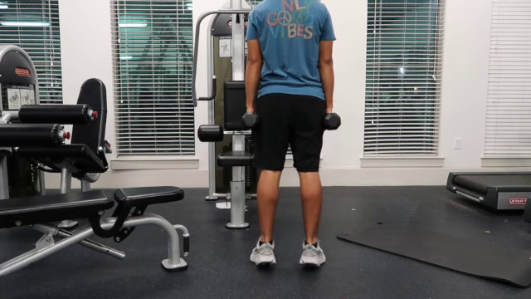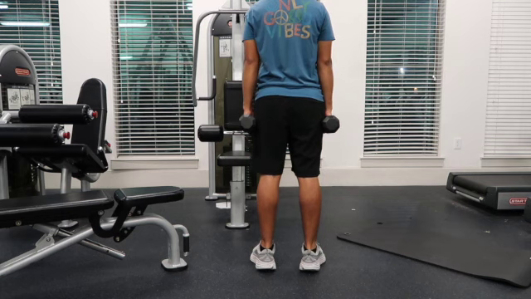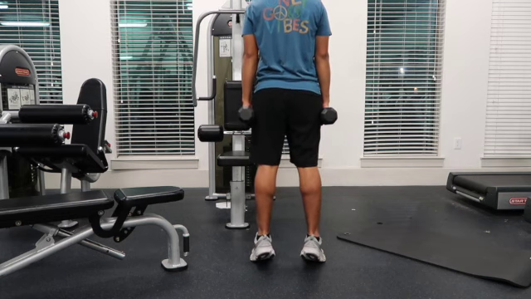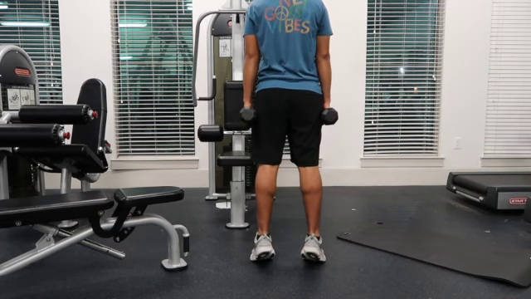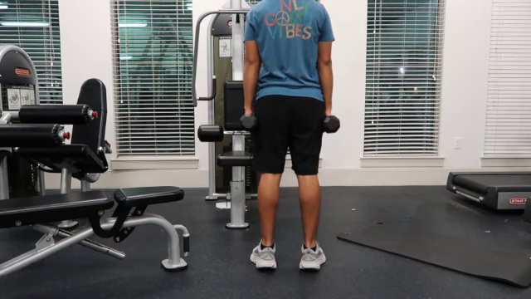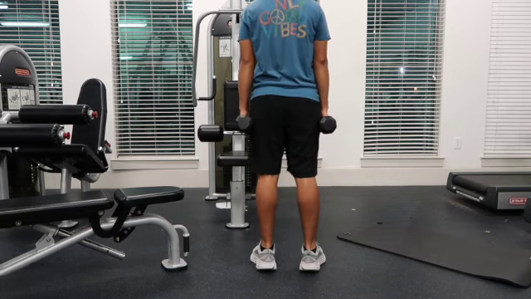And when you're doing these raises, you do want to have a slight pause at the top and on the bottom of the repetition. That way you're getting full muscle contraction of both heads of the gastrocnemius and the soleus.